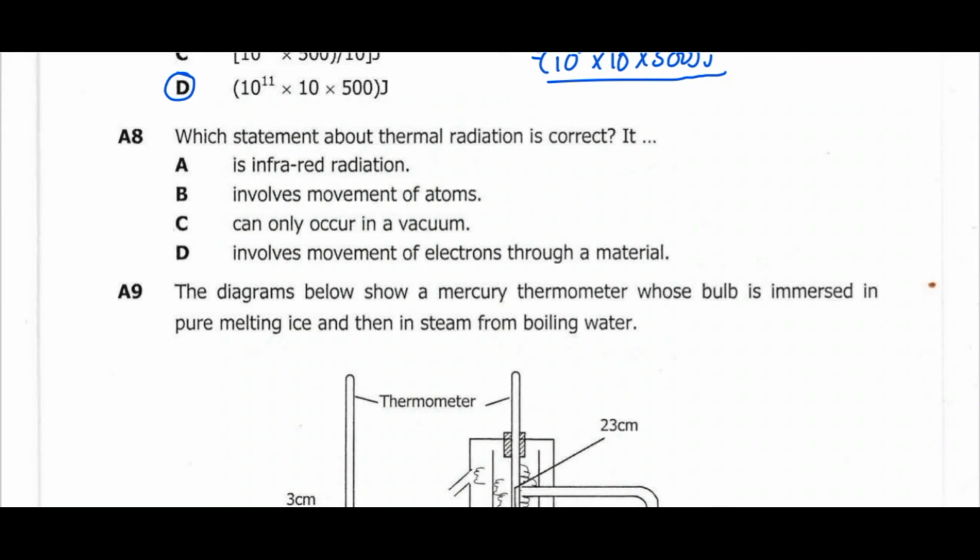Then we move on to question 8. Which statement about thermal radiation is correct? It is infrared radiation. No. It involves movement of atoms. It can only occur in a vacuum. So this is true.